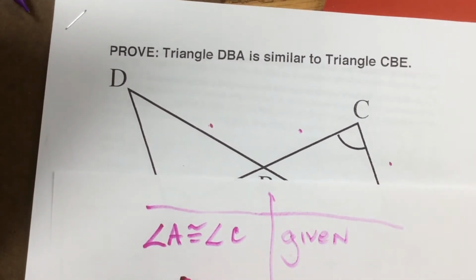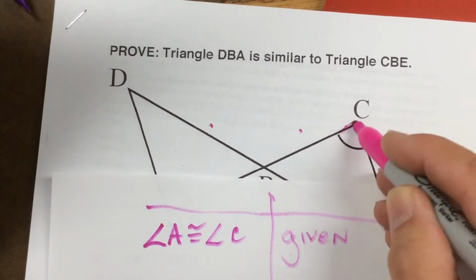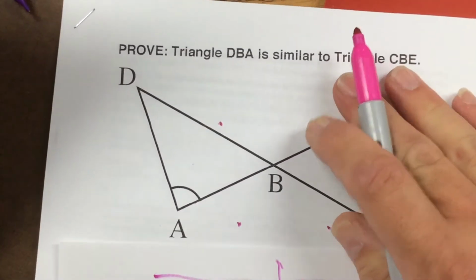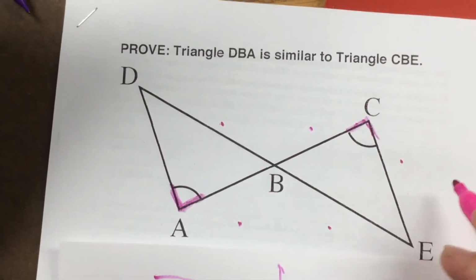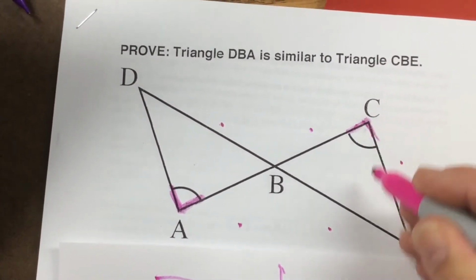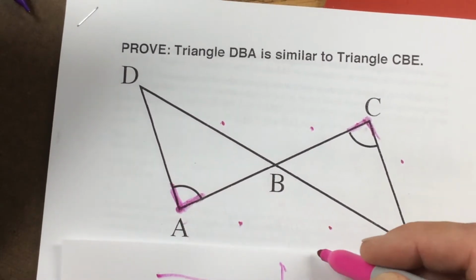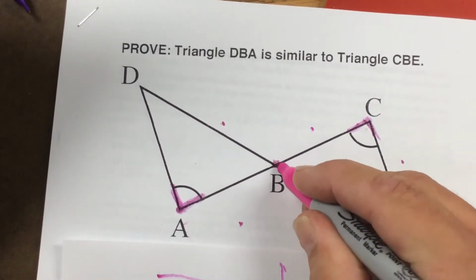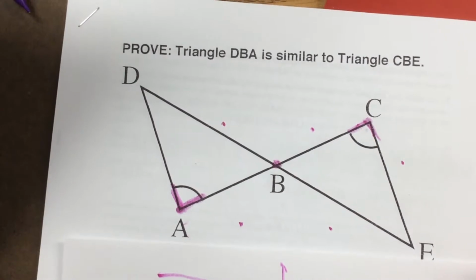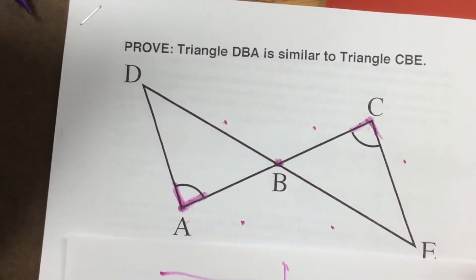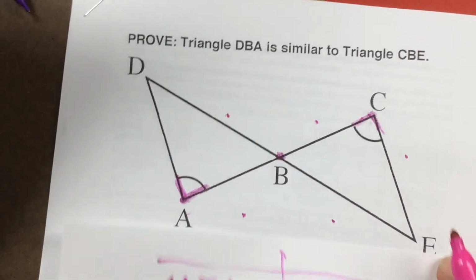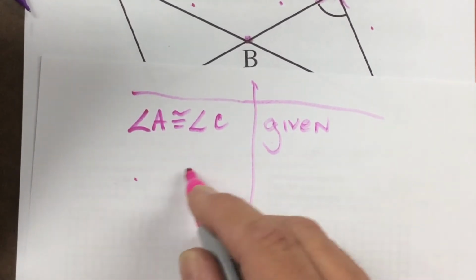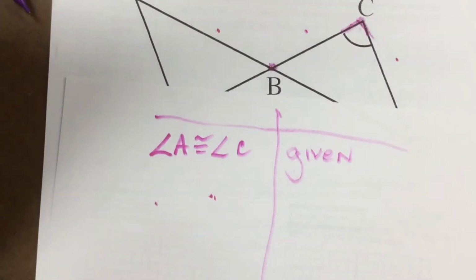You are allowed to call this angle C, and you are allowed to call this angle A because there is only one angle at this vertex. Here, on the other hand, there's a whole bunch of angles. And if you call that angle B, I don't know what you're talking about. That's enough to not pass the standard. So if you wrote here angle B is congruent to angle B, I don't even look at the rest of it. You're done.